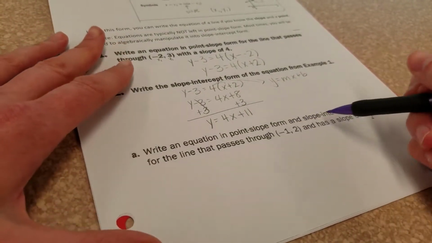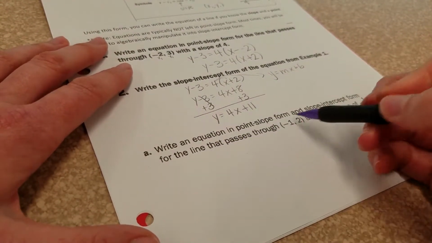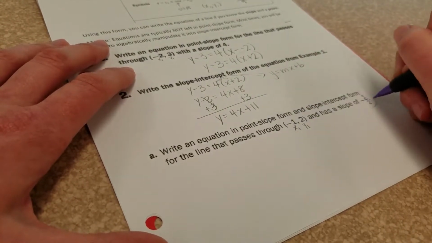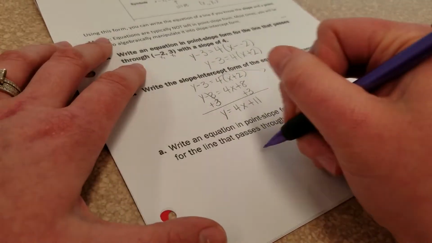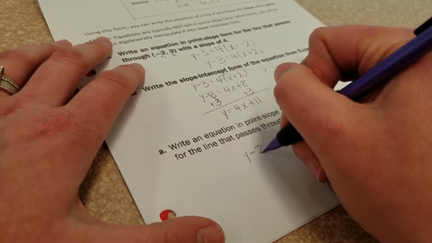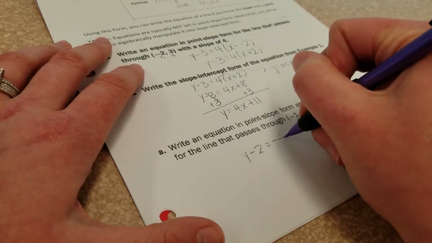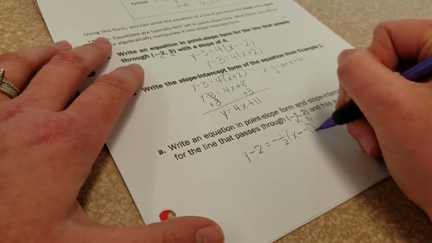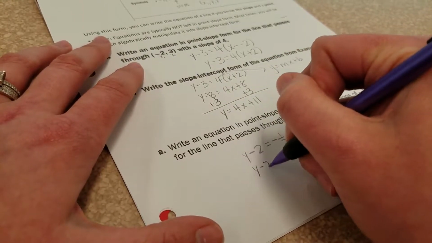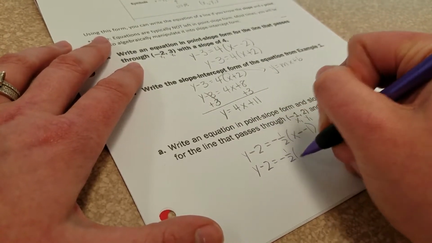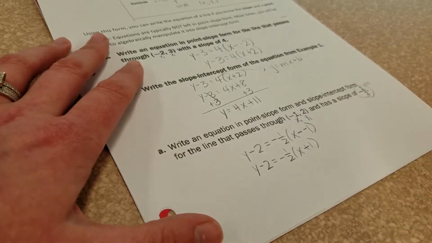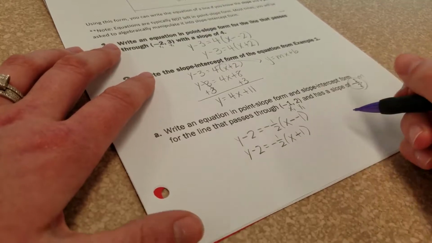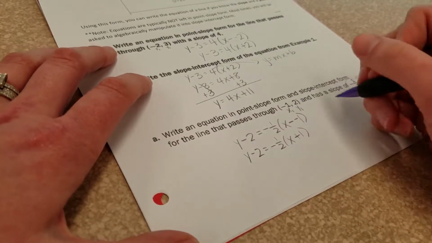Write an equation in point-slope form and slope-intercept form for a line that passes through negative 1, 2, x1, y1, and has a slope of negative 1/2. That's my m. So y minus y1 equals m times x minus x1. Again, not going to leave it that way. Y minus 2 equals negative 1/2 times x plus 1. Minus a negative becomes plus. This is point-slope form. Let's transform it over to slope-intercept.